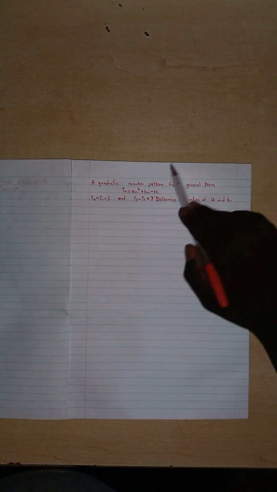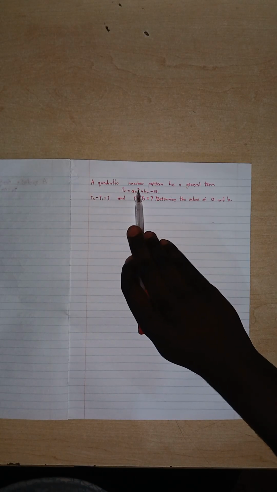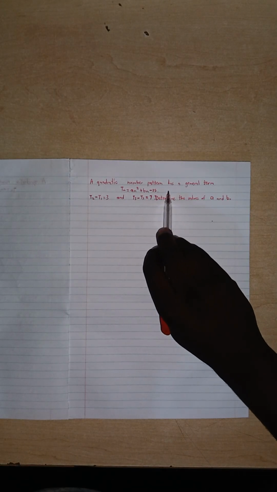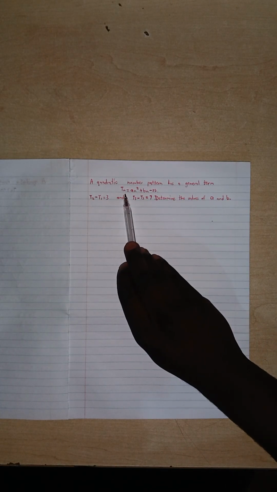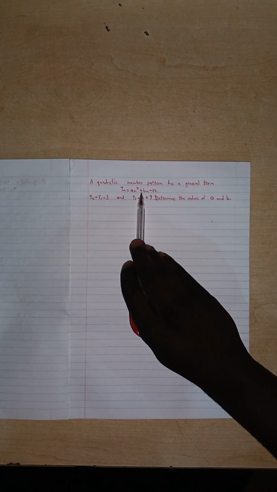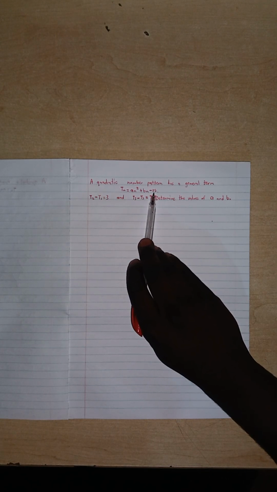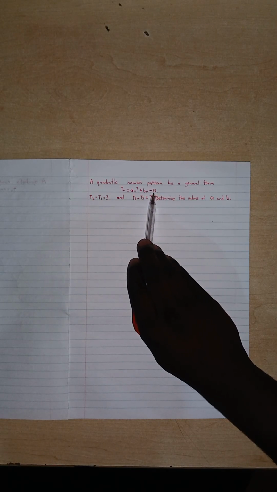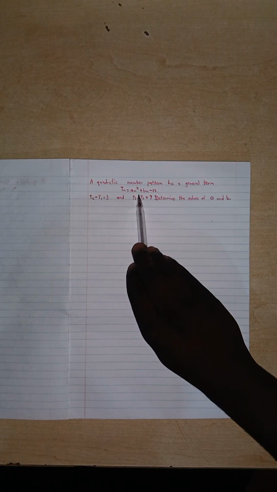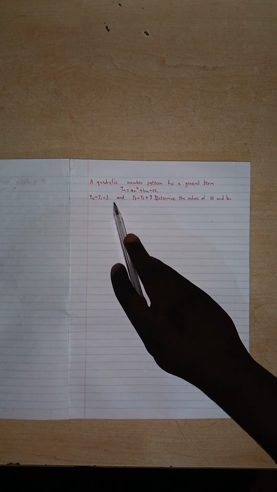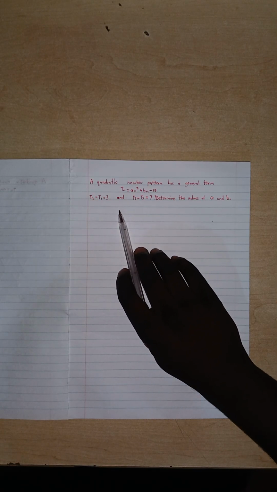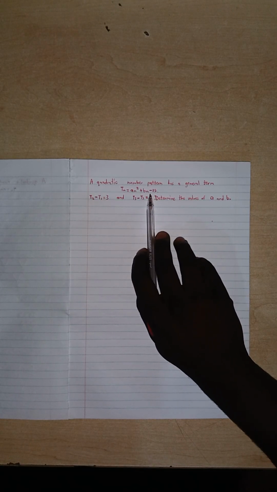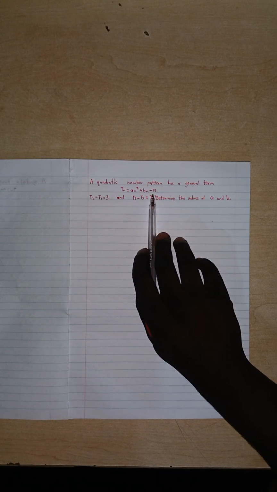As we can see, they say a quadratic number pattern has a general term of Tn equals an squared plus bn minus 15. Meaning they gave us the C of this quadratic. As we all know, for a quadratic, the general term is an squared plus bn plus C, meaning the C we have is negative 15.